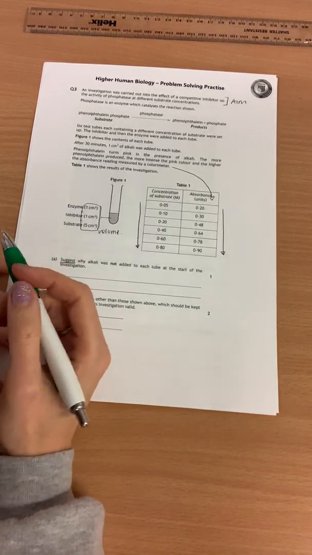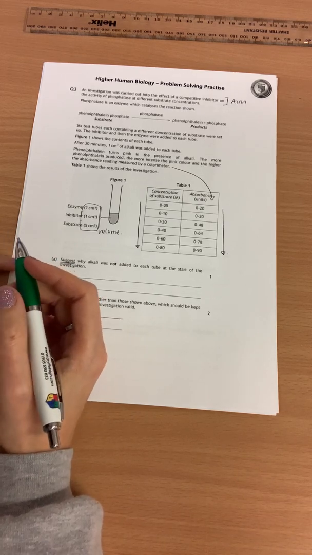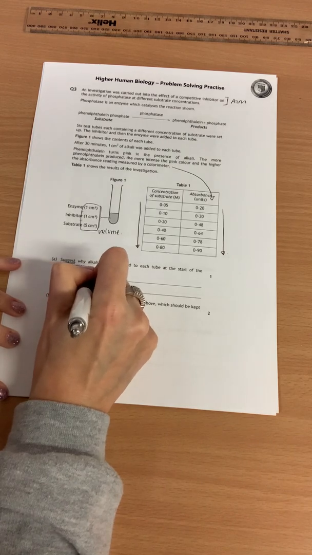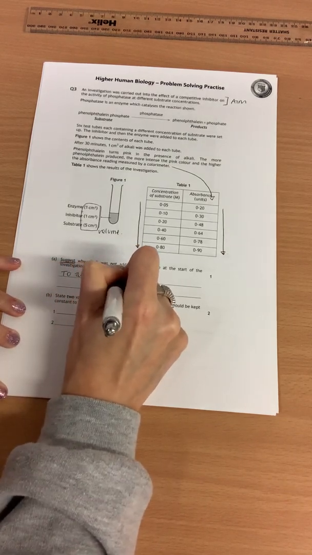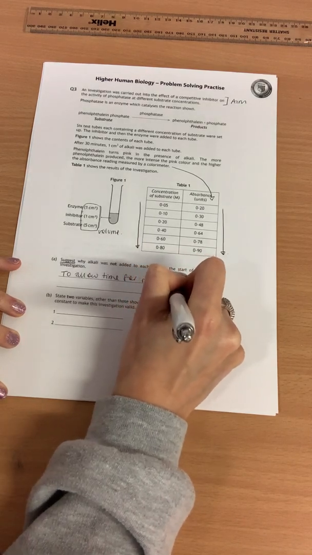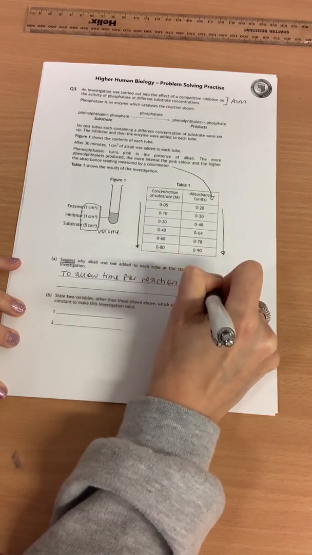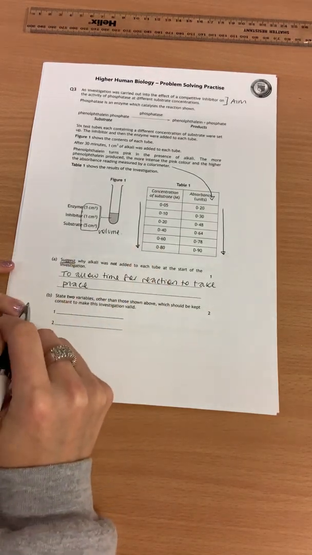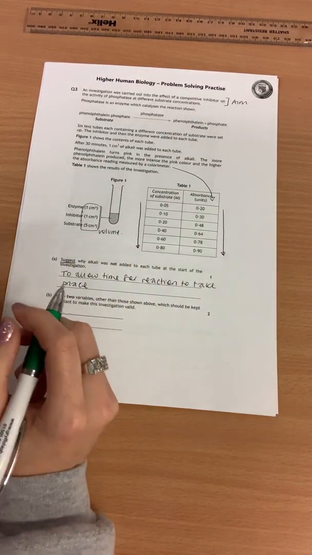We've not allowed the reaction to run its course yet. So the correct answer would be to allow time for the reaction to take place. Or you could say something like to allow the substrate to be broken down.